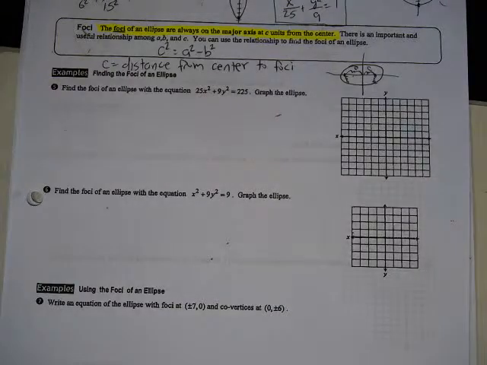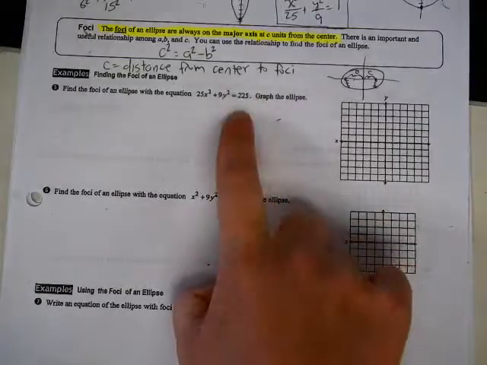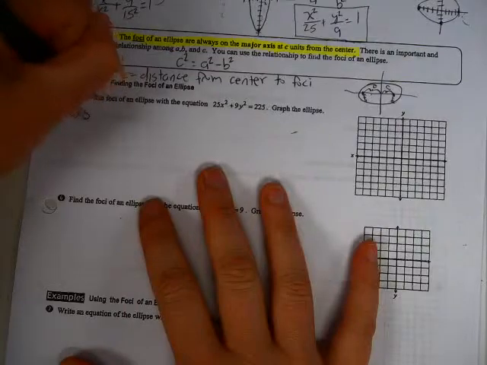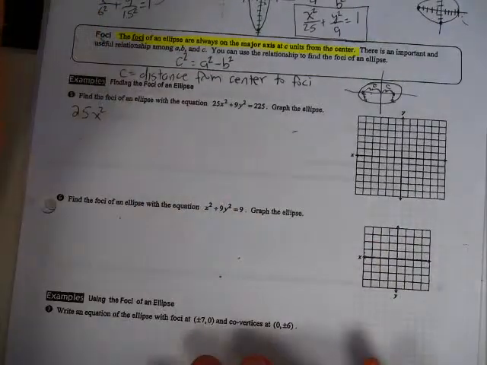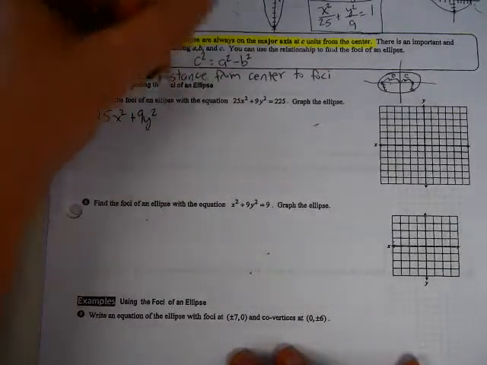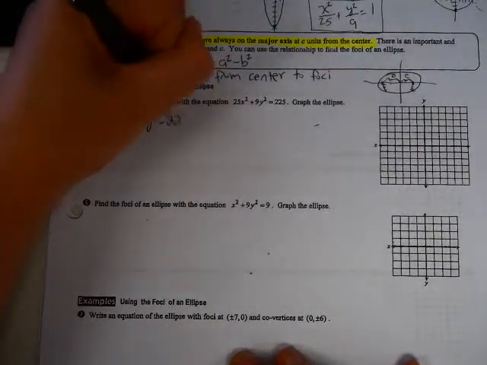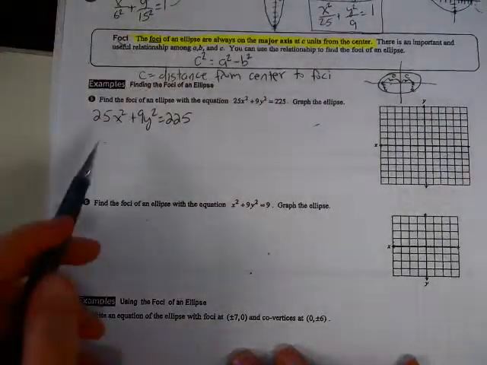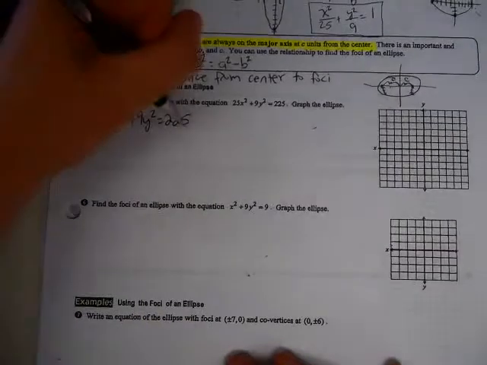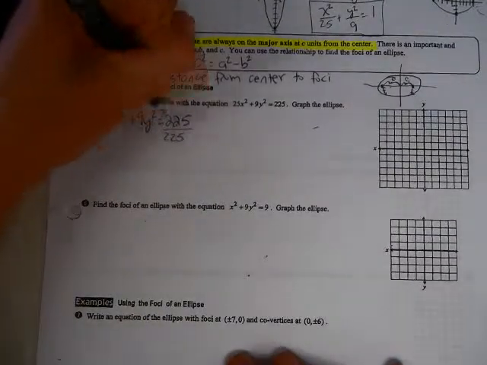So first thing is, when I have an equation of an ellipse, it has to be equal to 1. So that's the very first thing I'm going to do. So I have 25x squared plus 9y squared equals 225. I'm going to divide everything by 225, so I have 1.